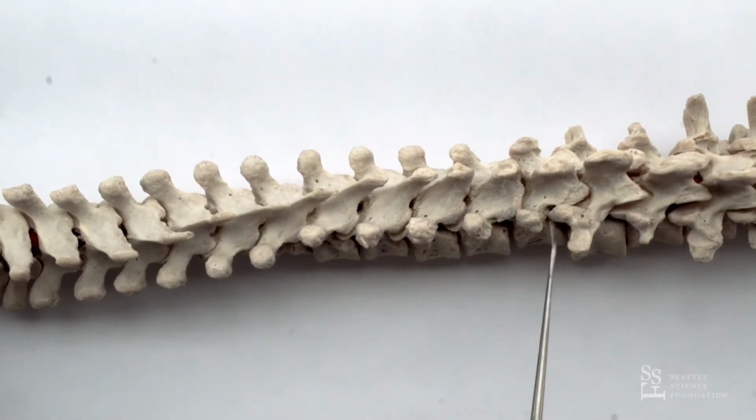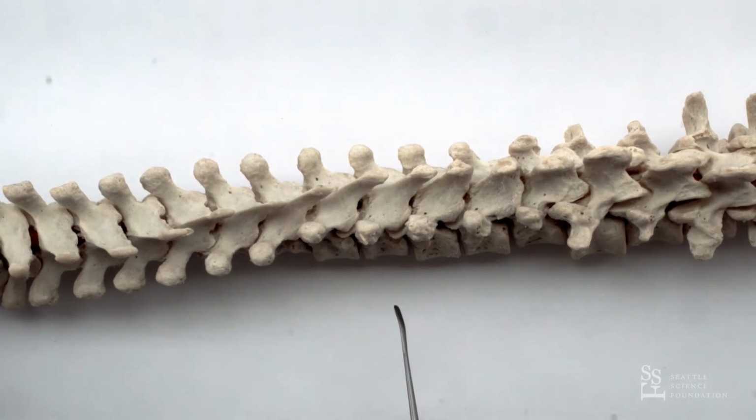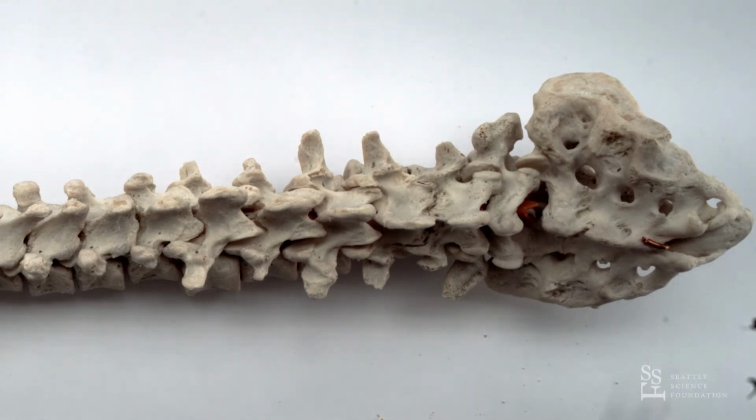T1 through T12 vertebrae are the names given to the following vertebral levels: L1 through L5, sacrum, and coccyx.